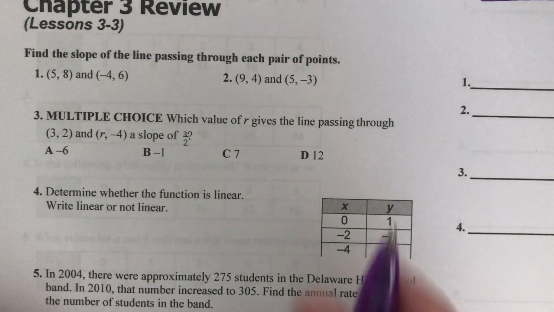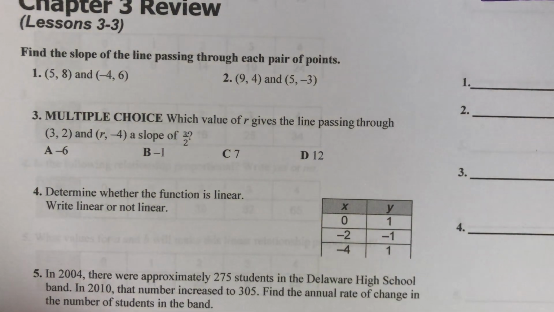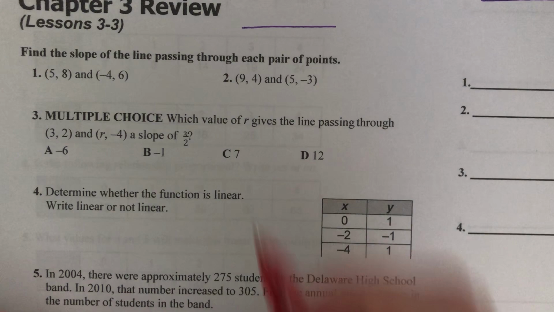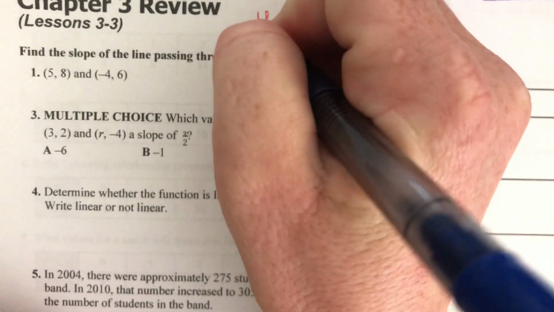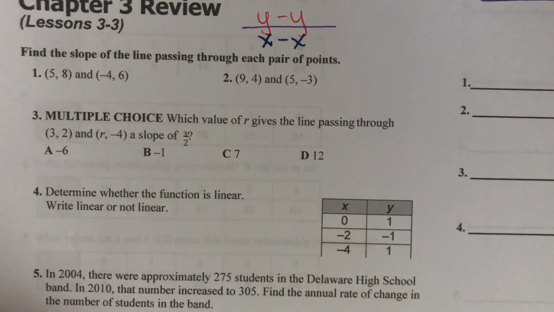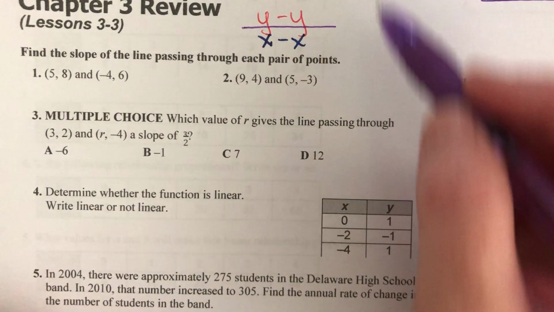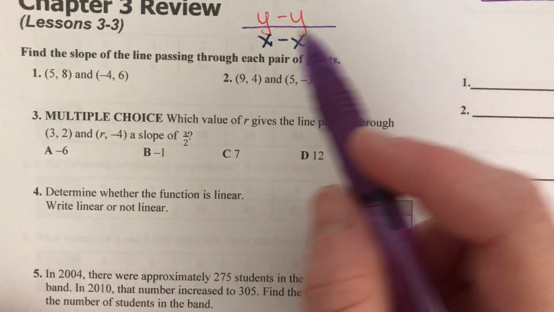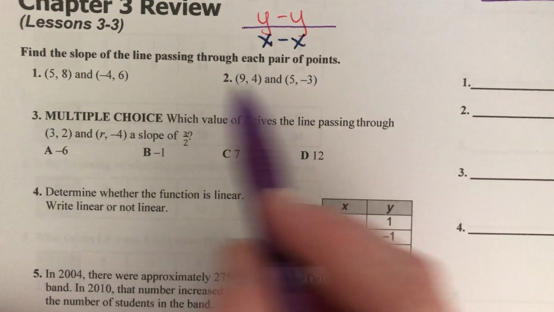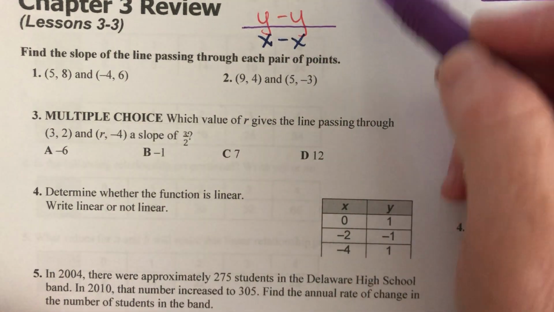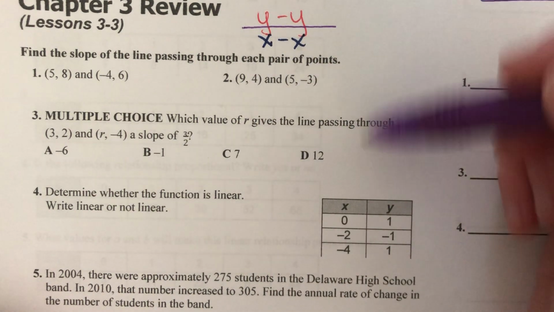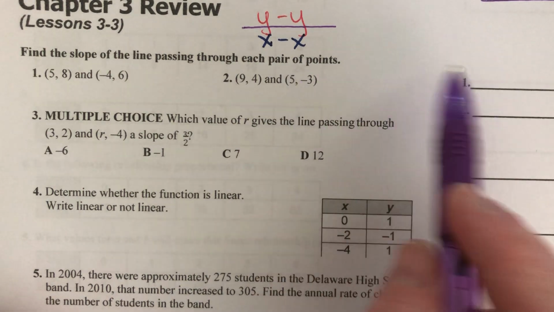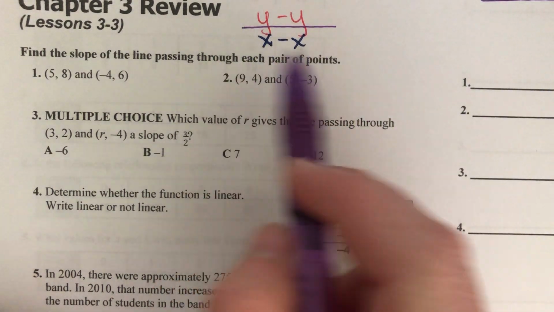Remember, our slope is, where's my black pen? I don't know where it is. Okay, slope here is y minus y over x minus x. That's our slope, right? Remember, our y-axis goes up and down, and our x-axis goes side to side. So it's our change in y over our change in x. So it's rise, how much we go up or down, over the run, how much we go to the side. That's our slope, rise over run.